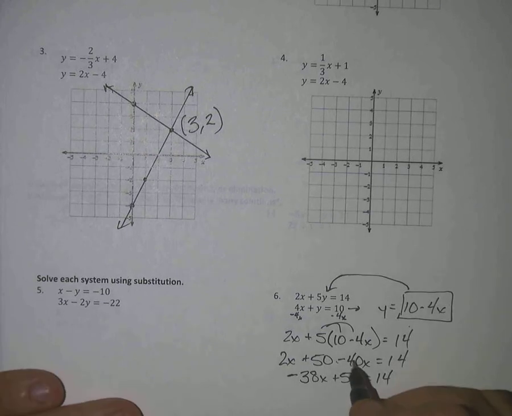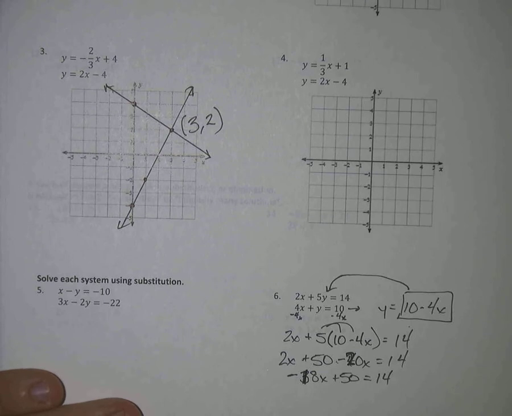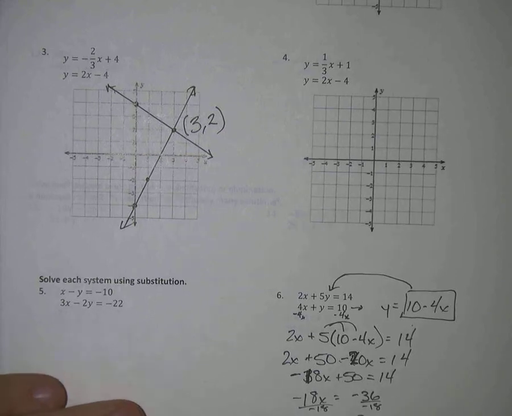Sorry, that's not 40x. Wow. Hopefully somebody caught me on that one. That's 20x, making that negative 18x. Hopefully somebody's paying a little more attention than me, getting to work on these videos. So we're going to be left with negative 18x equals negative 36. Divide by negative 18. And 36 divided by 18 is going to be a whopping 2. Okay, so we get 2 there.